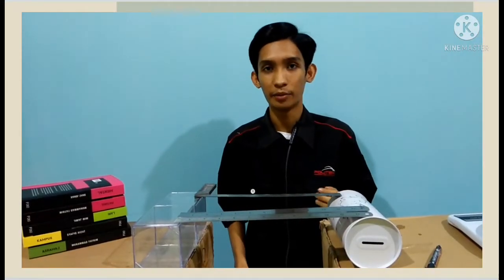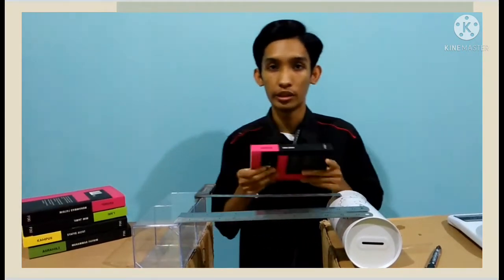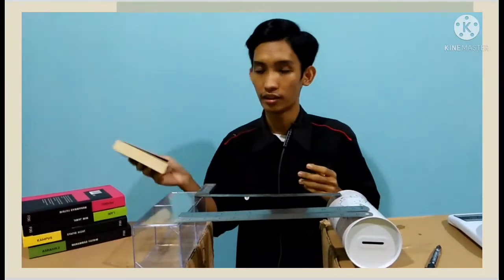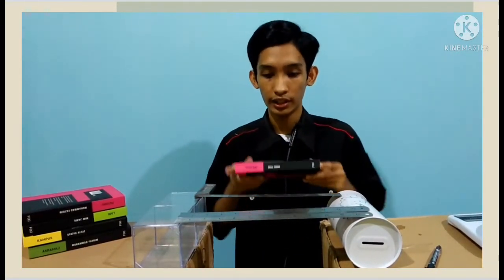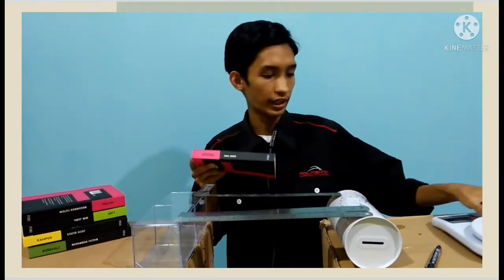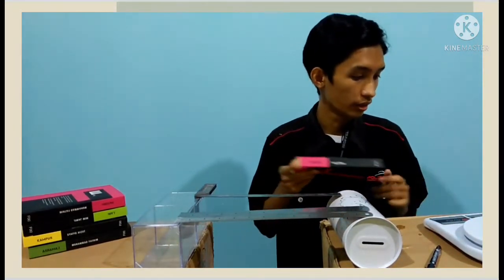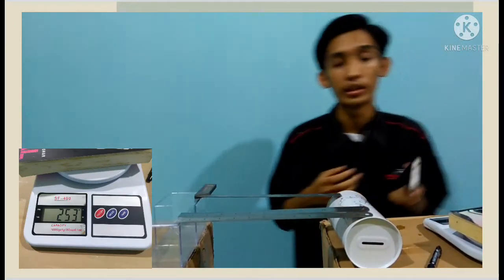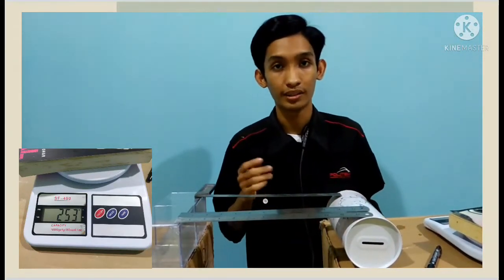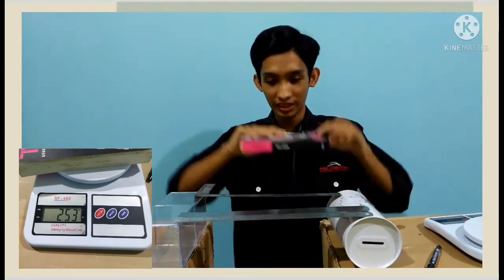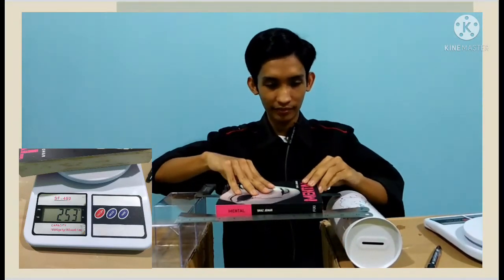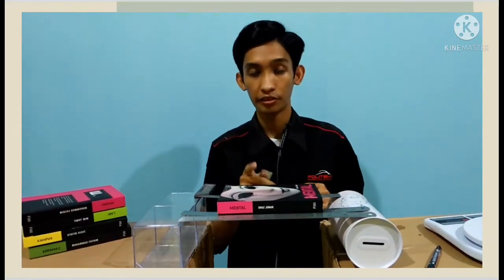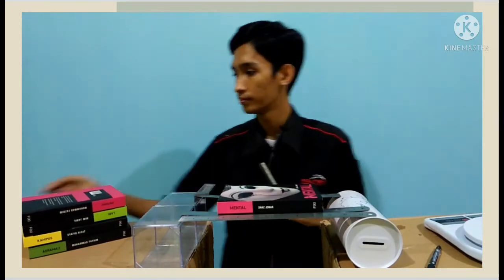Next, repeat the experiment using the UDL load. First, put the UDL load. Next, put the first load onto the beam. Before that, measure the first load. The first load is 253 grams. And then put the load onto the beam. After that, measure the deflection. The deflection for the first load is 3 mm.